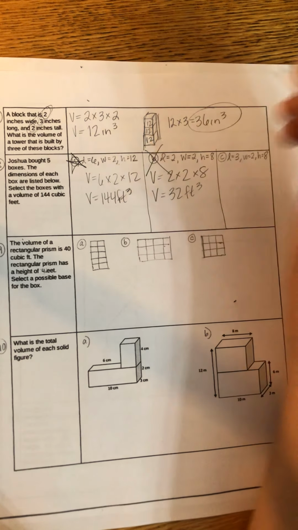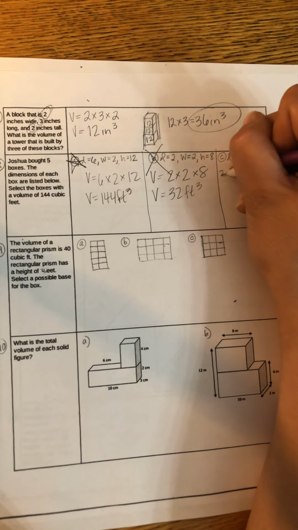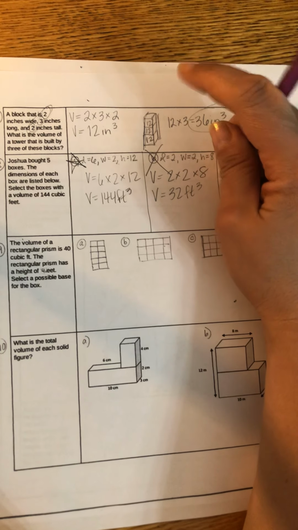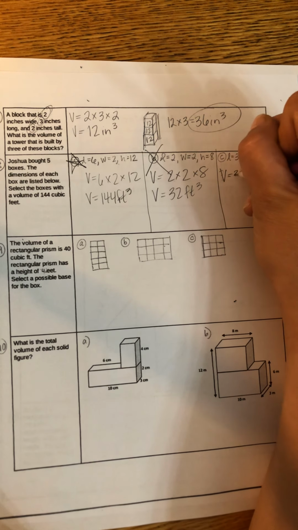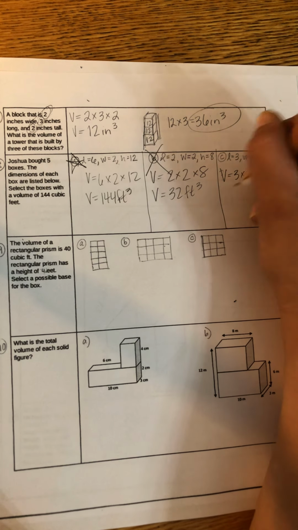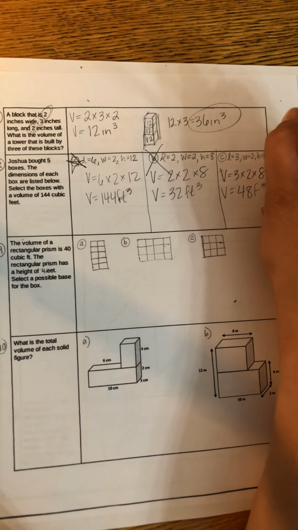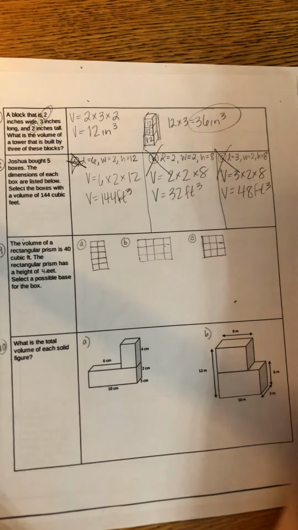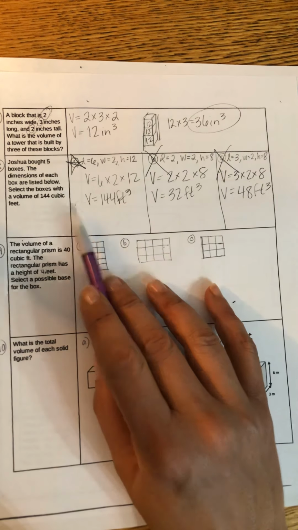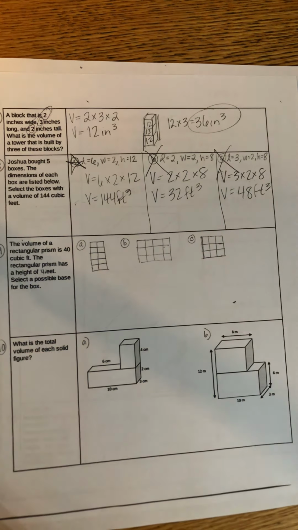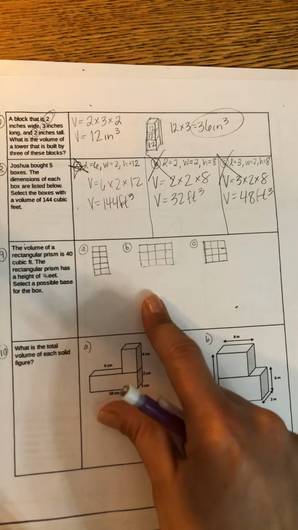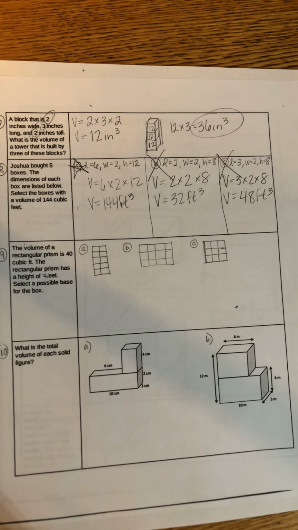It's not this one. And then over here, we've got 3, volume equals 3 times 2 times 8. So volume equals 6 times 8, which is 48 feet cubed. So it's not this one either. So it's just this box that has a volume of 144 cubic feet. Okay, this next one. The volume of a rectangular prism is 40 cubic feet. The rectangular prism has a height of 4 feet.